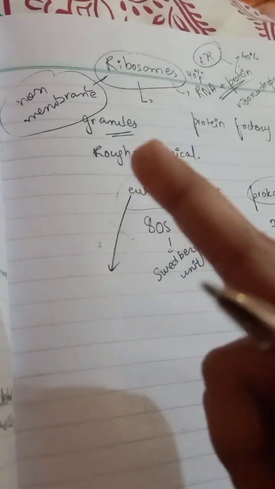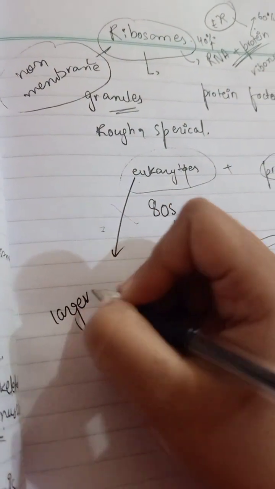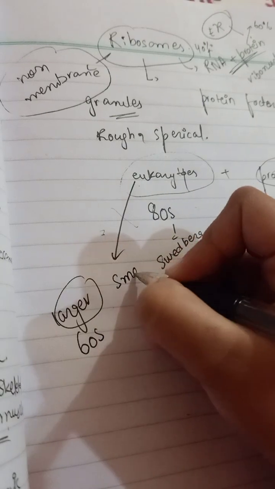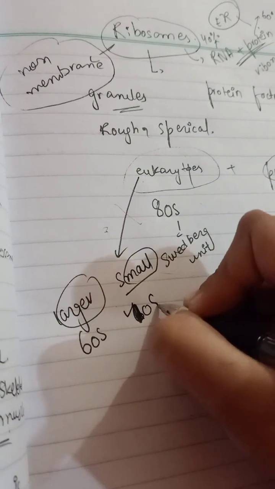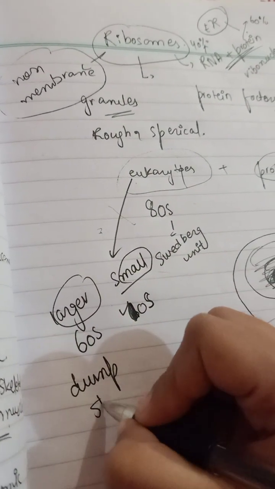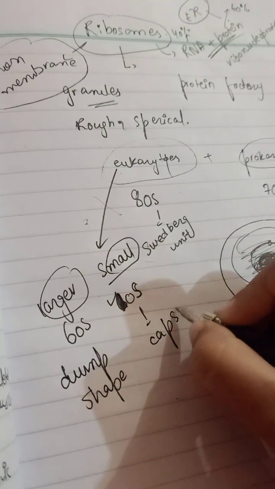If we talk about the eukaryotic ribosome, it is composed of two units. One is the larger unit, which is 60S, and the second is the smaller one, which is 40S. The larger one we call dome shaped, and the smaller one we call cap shaped.